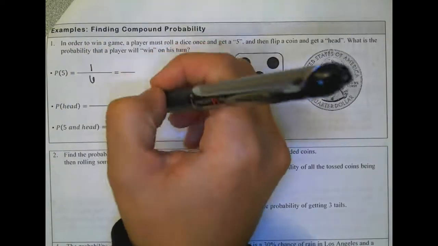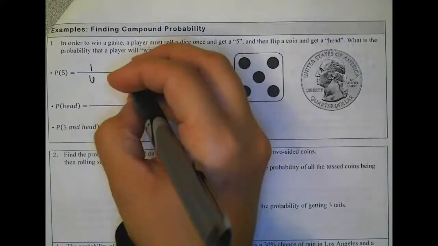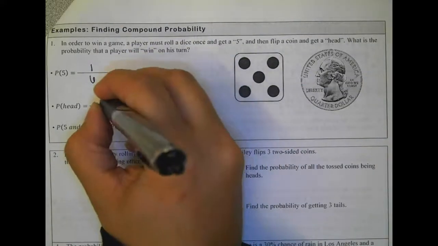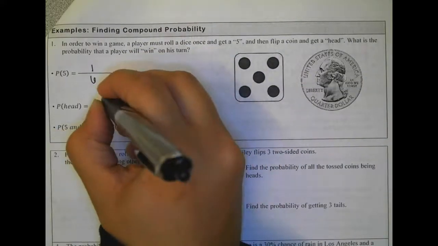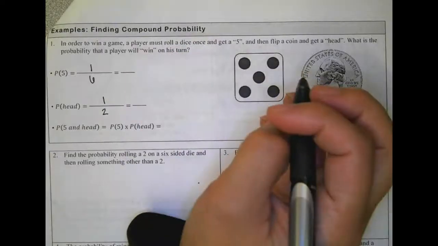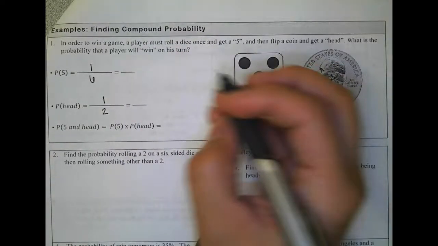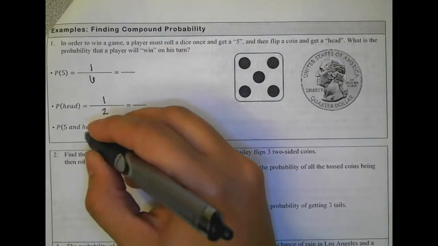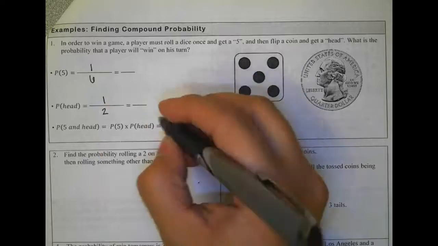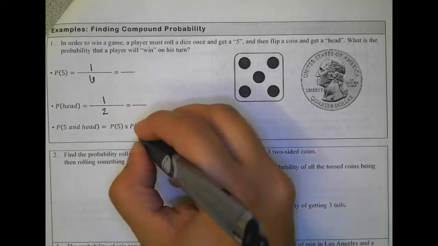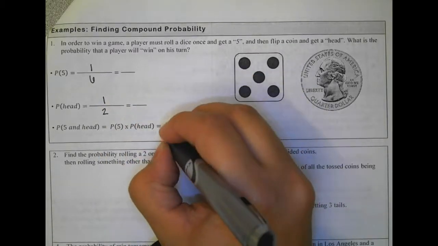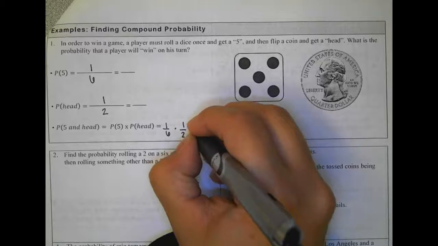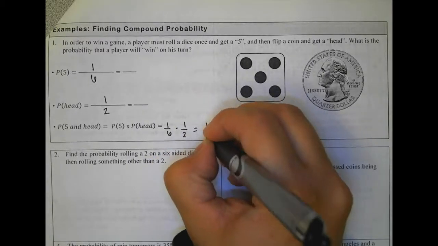There's nothing to simplify there. The probability of flipping a coin and getting heads is 1 over 2 because there's only one heads and there are 2 possibilities. The probability of rolling a 5 and getting heads is probability of 5 times probability of heads, so 1 over 6 times 1 over 2, or 1 over 12.